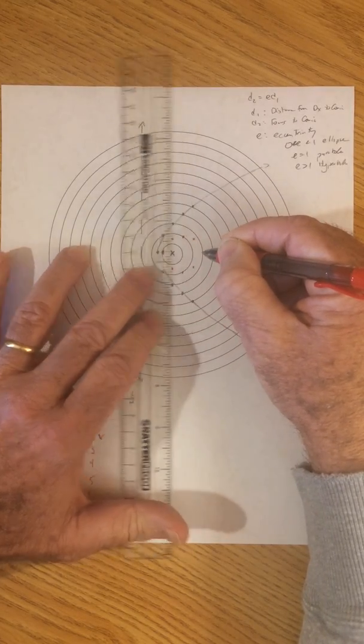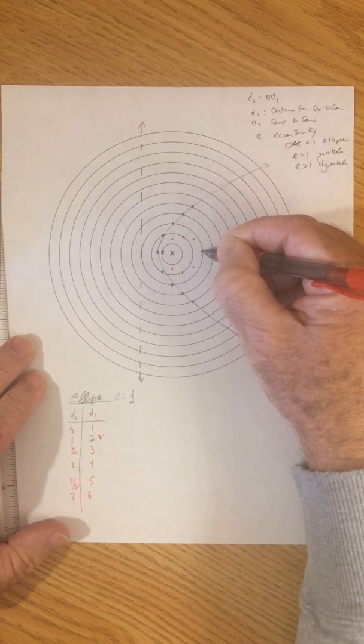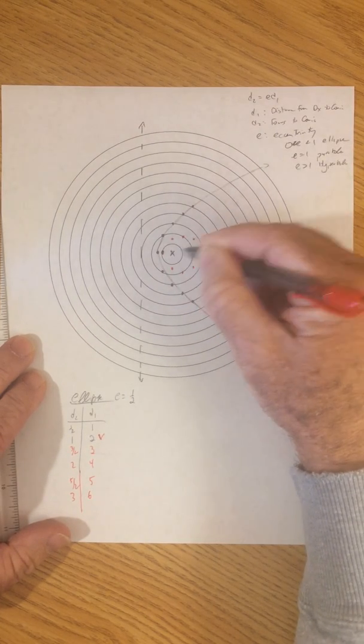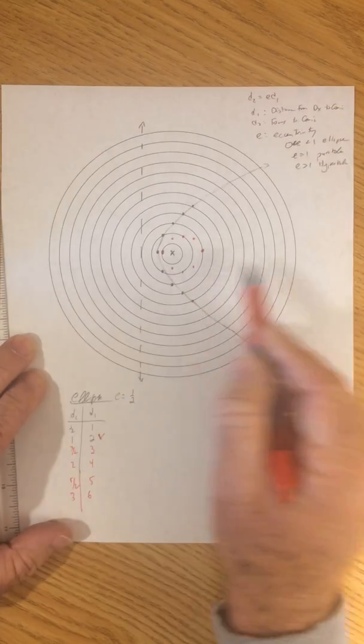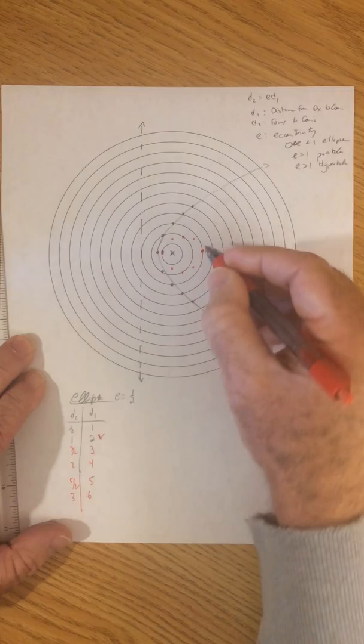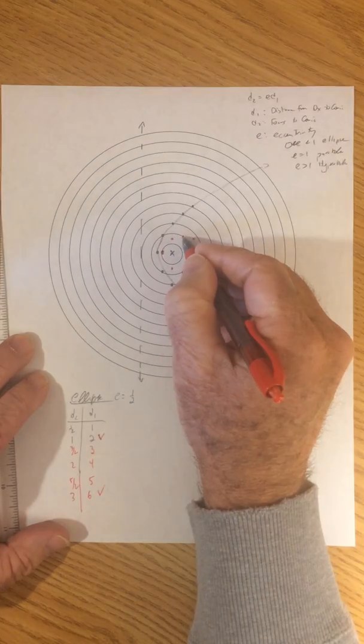And this point right here, I can eyeball this one, that is 6 units from the directrix and 3 from the focus. That's going to, because that's right on this perpendicular to the directrix again, that is going to be another vertex. Oh, here's your ellipse.